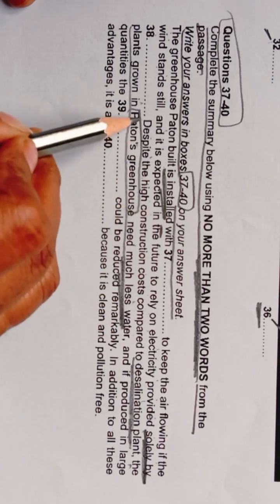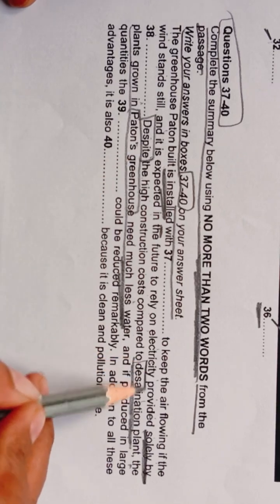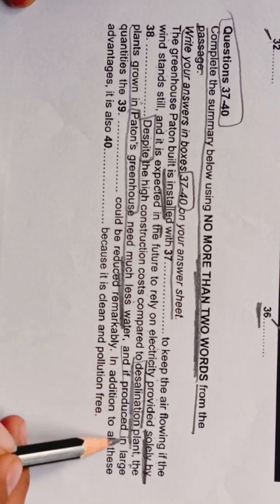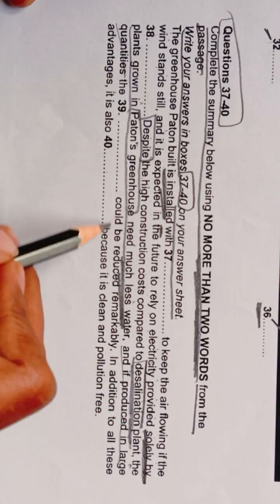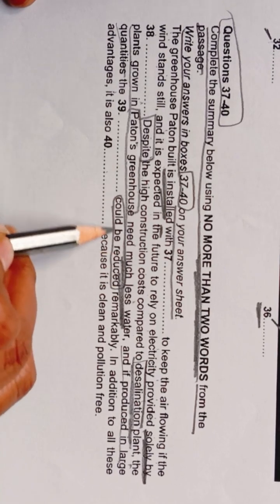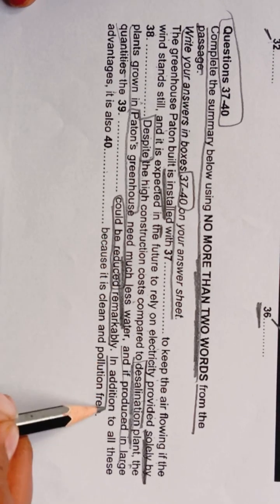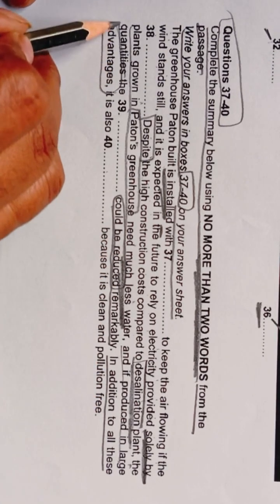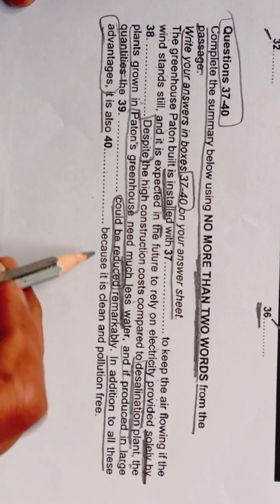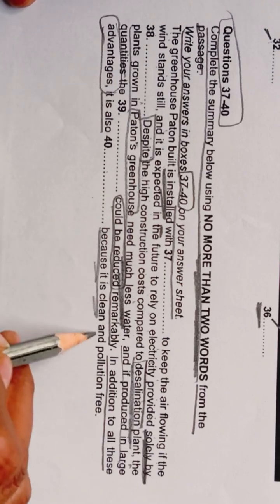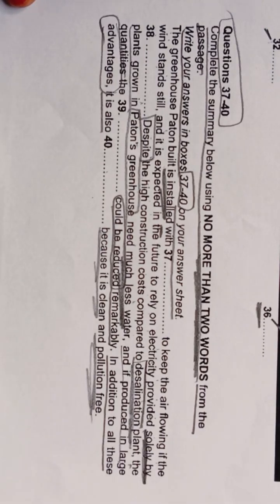So these are our keywords. And if produced in large quantities, the dash would be reduced remarkably. In addition to all these advantages, it is also dash because it is clean and pollution free. So we have marked our keywords.